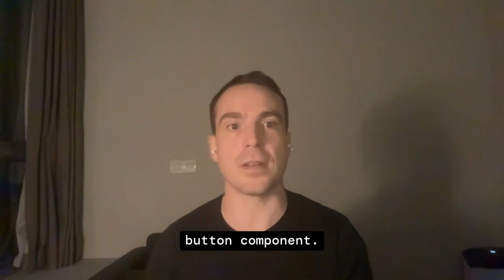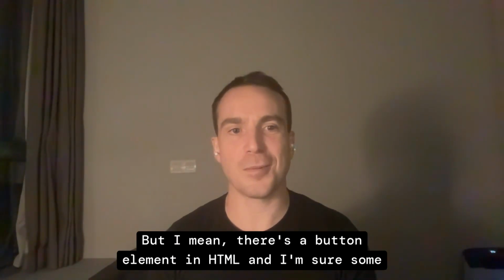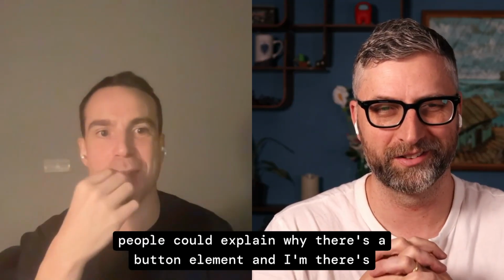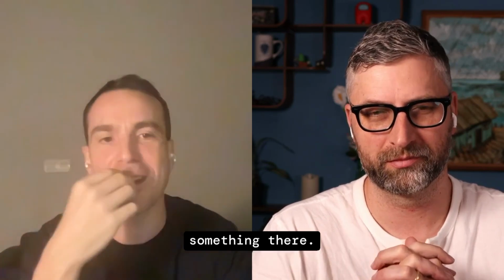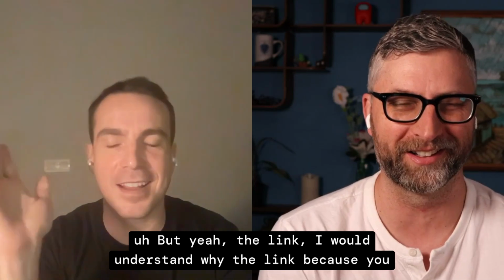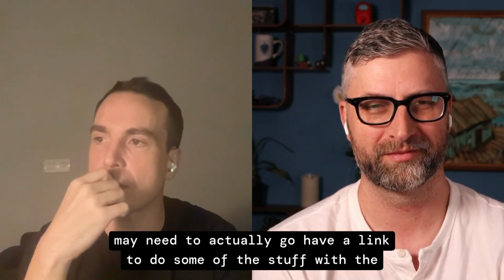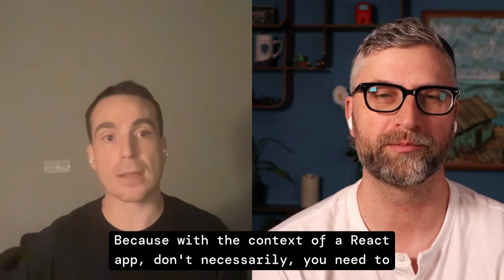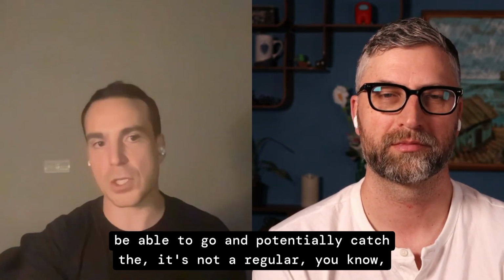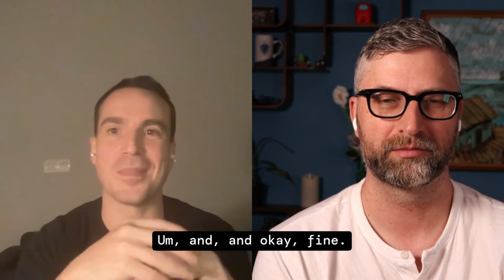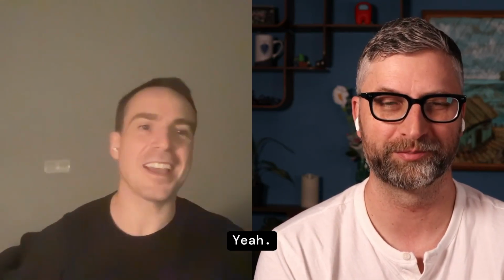Because again, ShadCN UI has a button component, but there's a button element in HTML, and I'm sure some people can explain why there's a button element. Well, there's a link component in some of these, like the A tag. I would understand why the link, because you may need to have a link to do some of the stuff with the routing, right? Because in the context of a React app, you need to be able to catch it, it's not a regular, full refresh of the page. Same with htmx, fine, it's true.